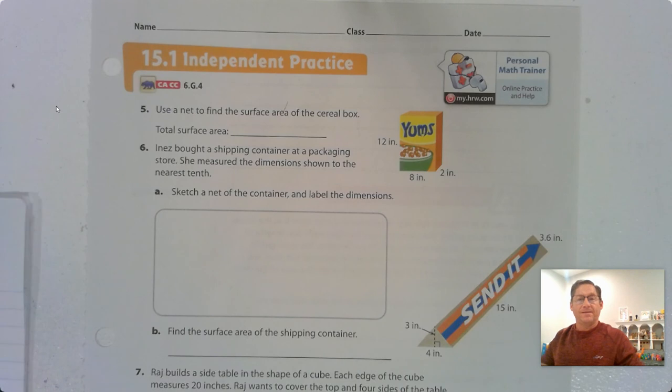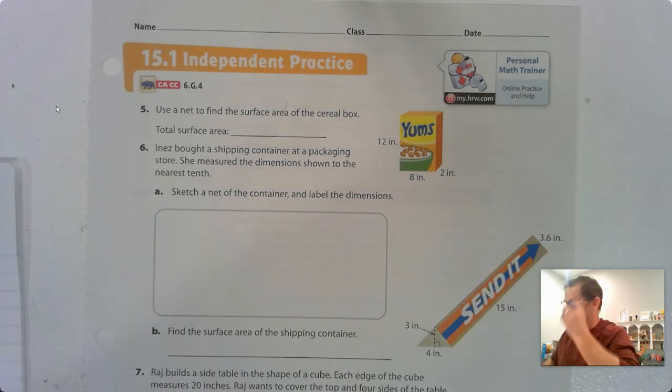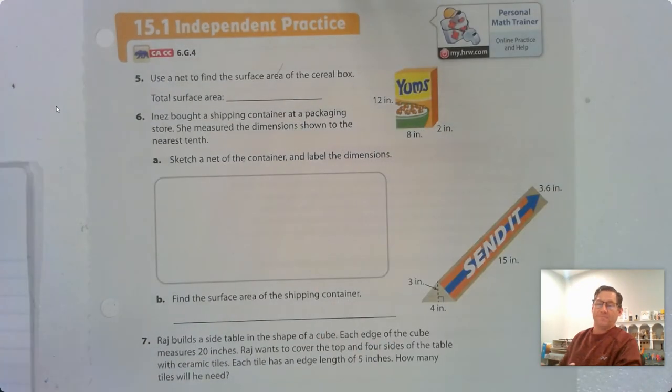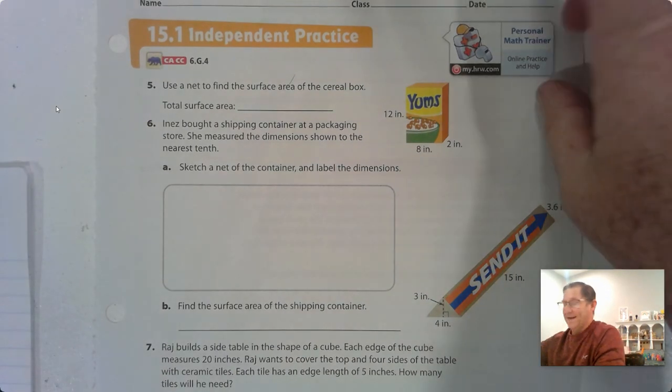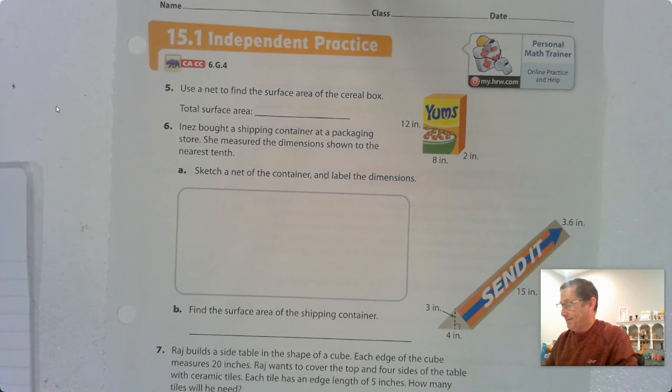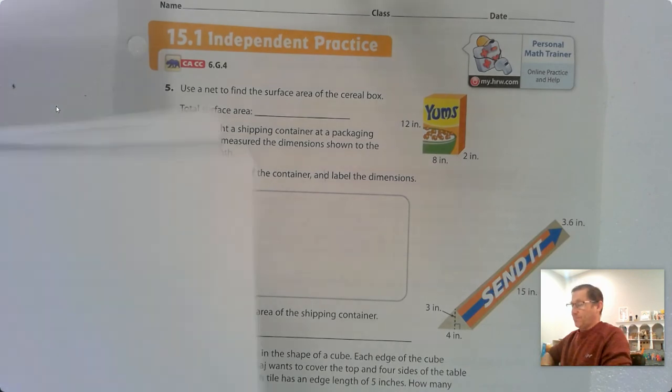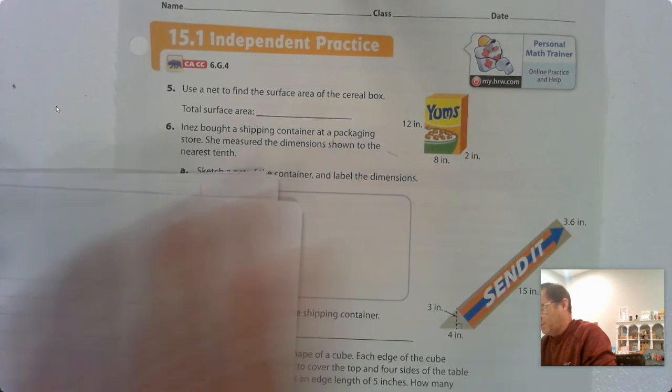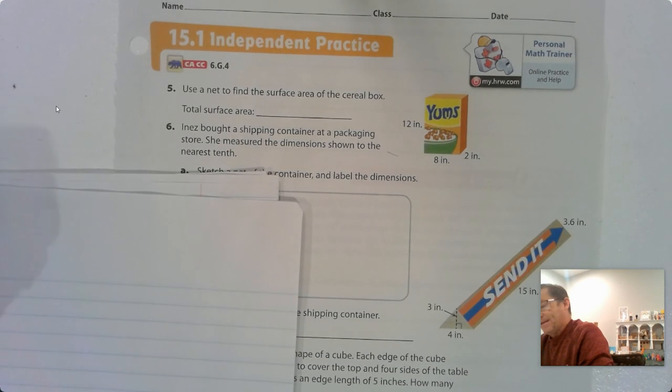So in the guided practice, we talked about how to take a three-dimensional shape and write it as a two-dimensional representation known as a net. So we have this rectangular cereal box. Let's see.